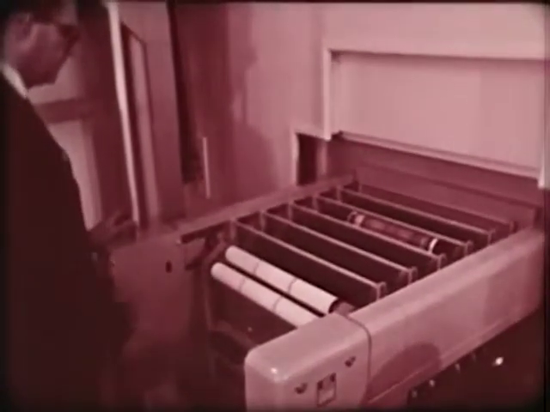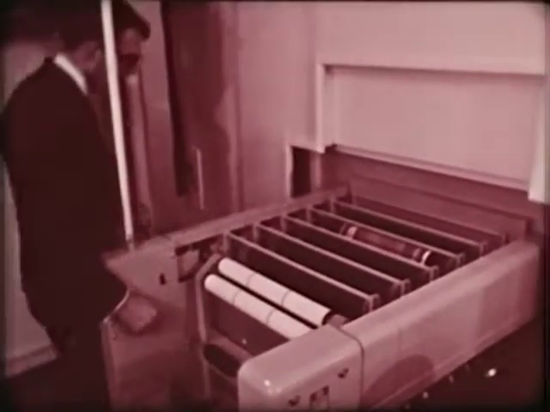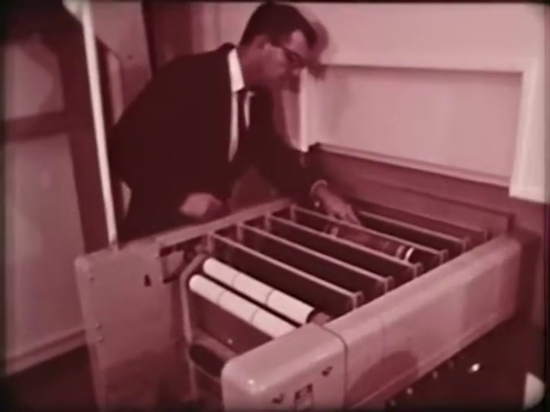After the paper roll has been fully exposed, it is taken to a paper processor. The paper is led through tanks of various chemicals: developer, fixer, and bath.